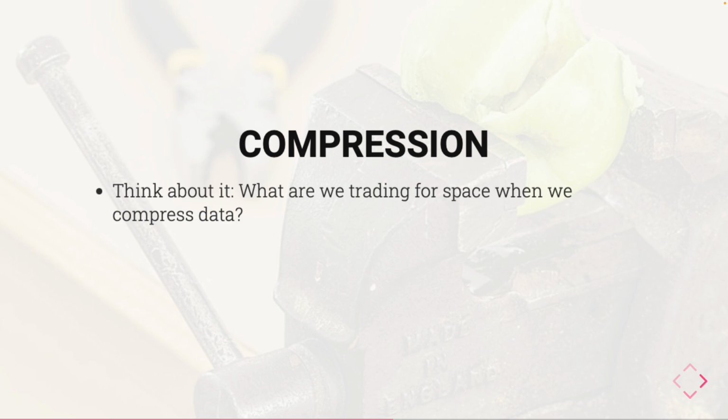So compression gives a really good space advantage. The space complexity of your program goes way down, but there has to be some sort of trade-off, right? You can't just get this for free. For one, it can involve some really tough math.